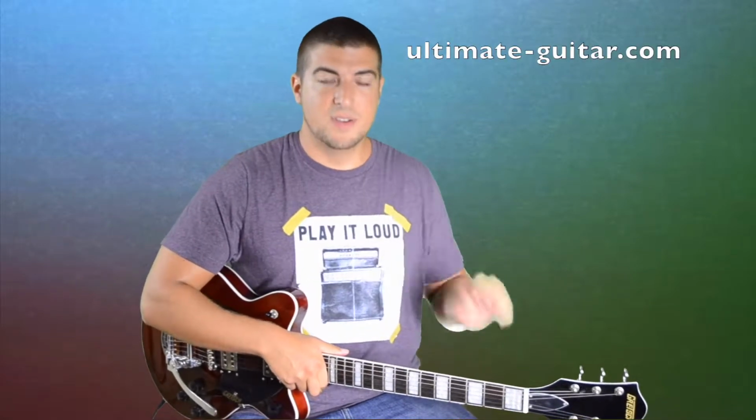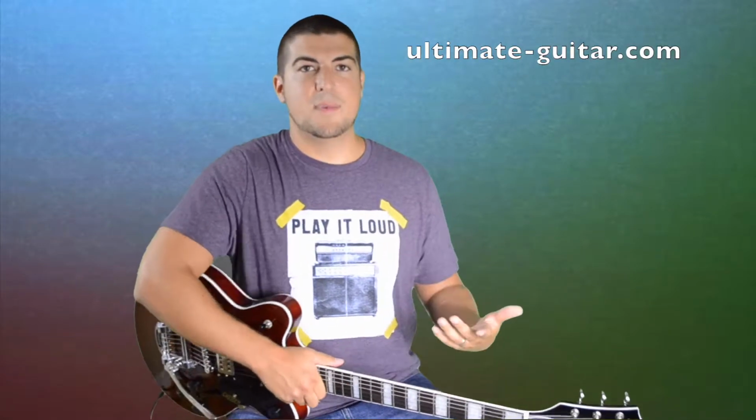So before I get into alternate picking and the exercise that I want to show you to practice it, let's just talk really quick about how to read tabs, which is short for tablature. If you go to a website such as ultimate-guitar.com, they have a great database with hundreds of thousands of tabs for almost every song that has a guitar part.